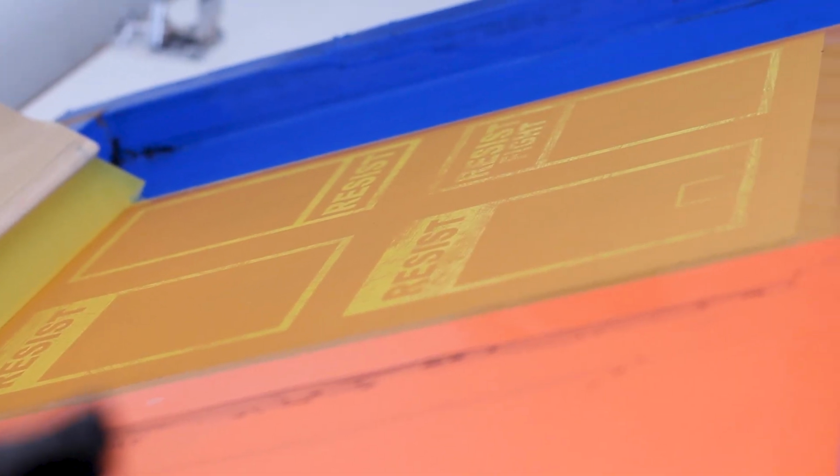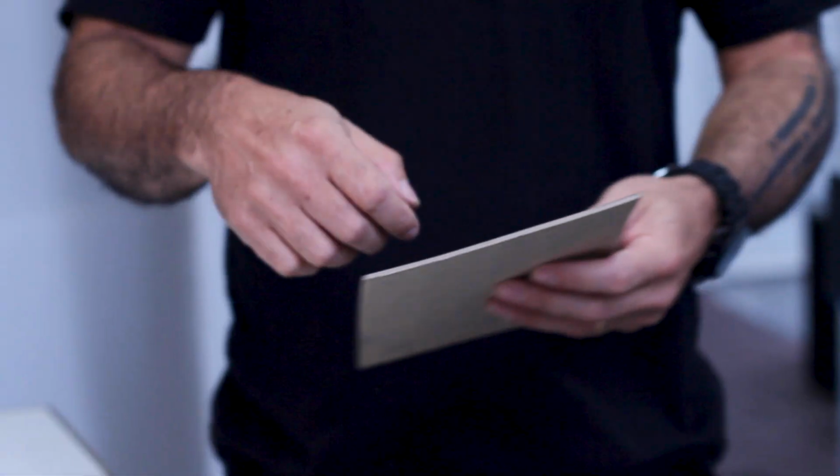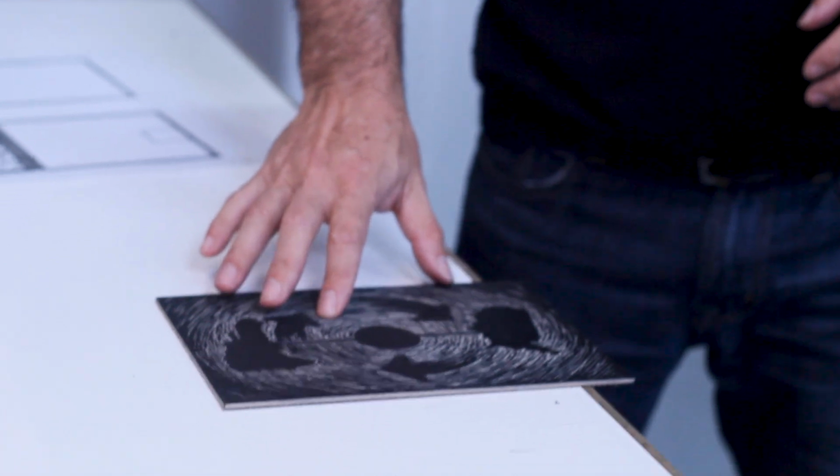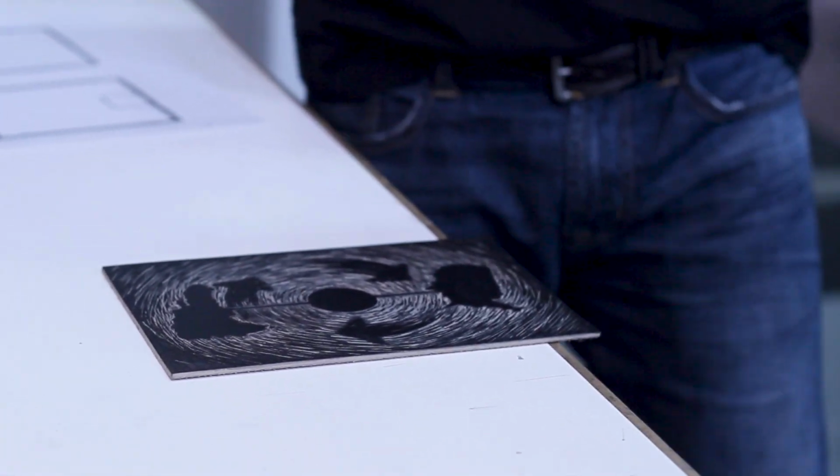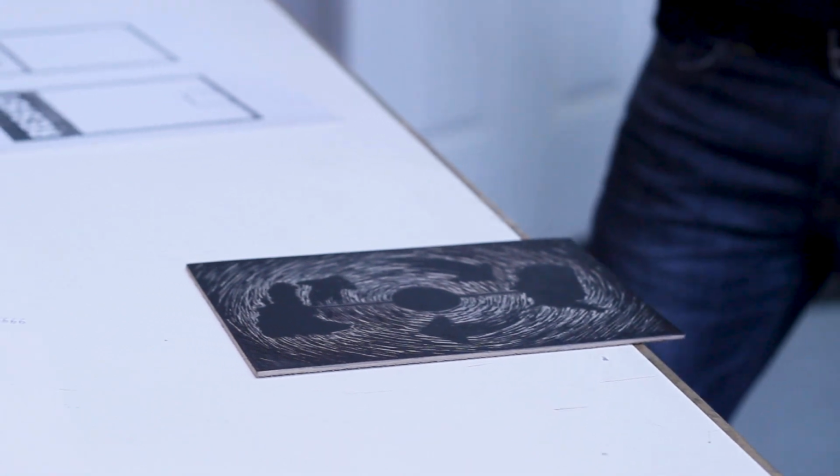These processes are very different. The relief printing is a flat surface that artists carve into. And it's called relief printing because what you carve does not print, only the top surface of the plate. And screen printing is very different.